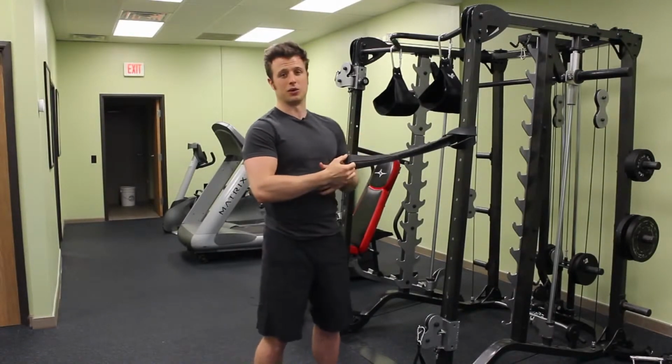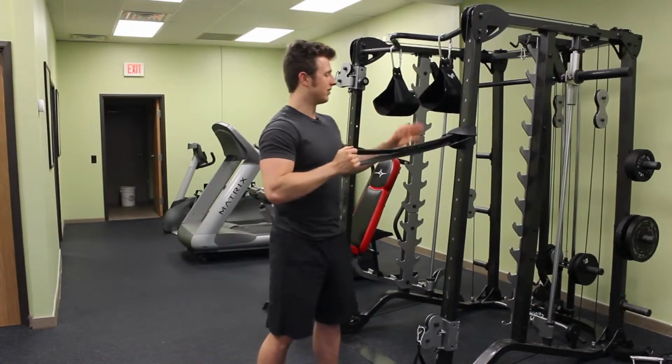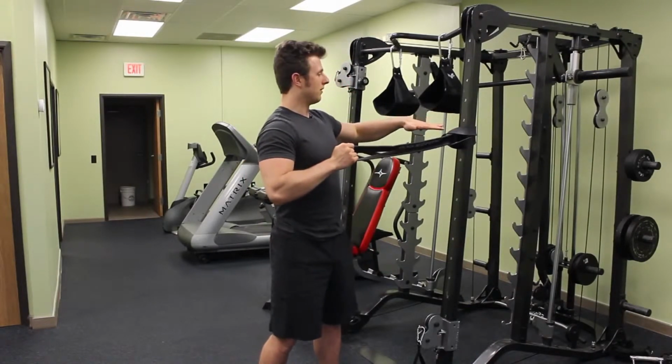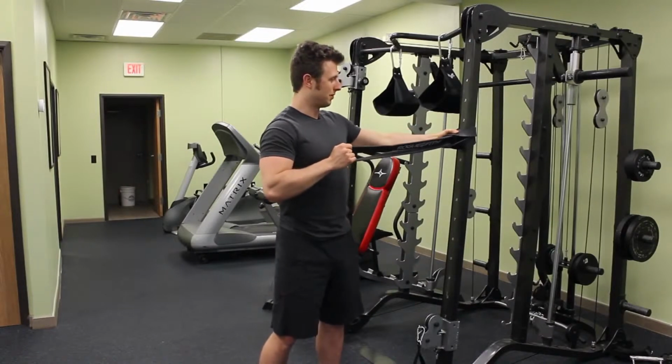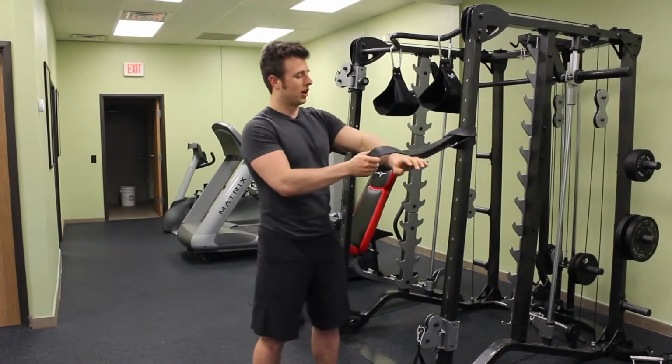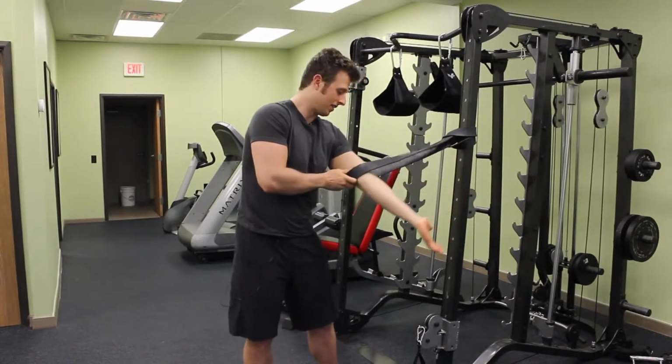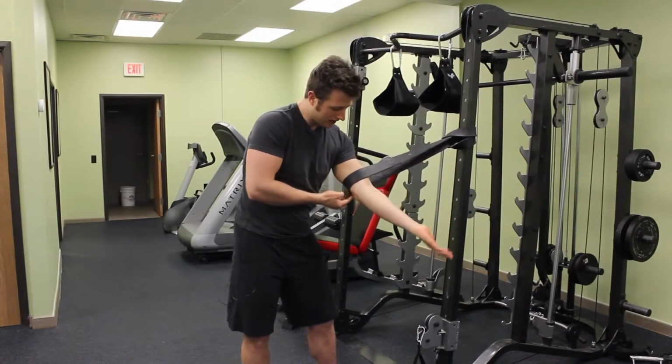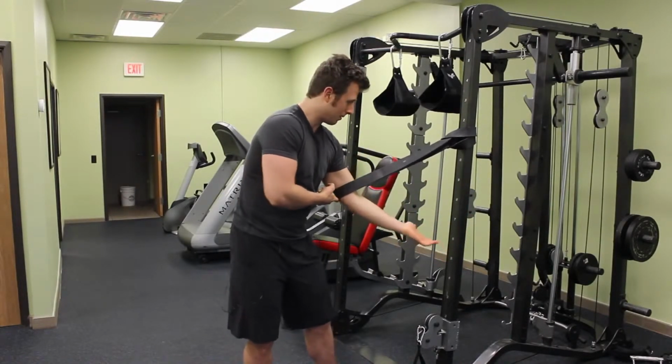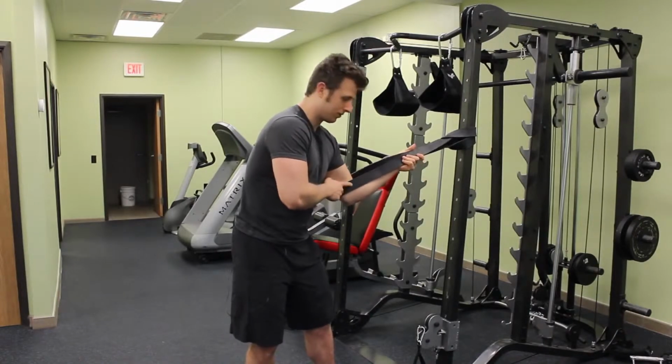So now we're going to externally rotate the shoulder. So this is a little bit different. You're going to leave the anchor point right about at the same level as it was at before, a little bit lower in shoulder height. You're going to put your arm through it this time so that it's right at your elbow here, right on the tricep. And then you're going to grab the band itself, okay?